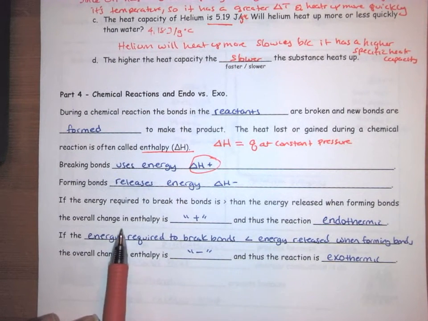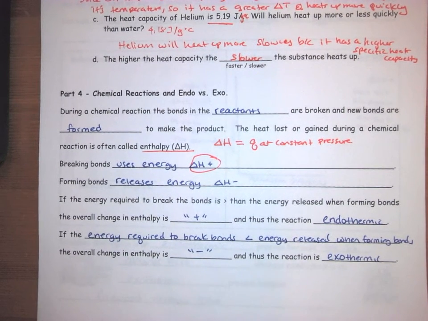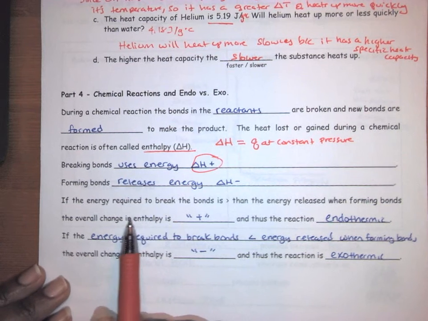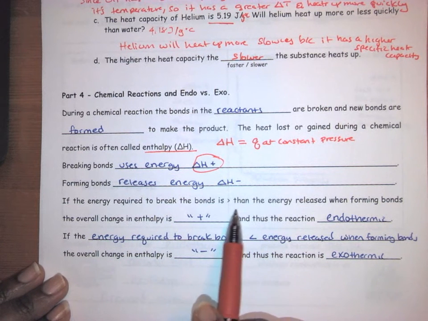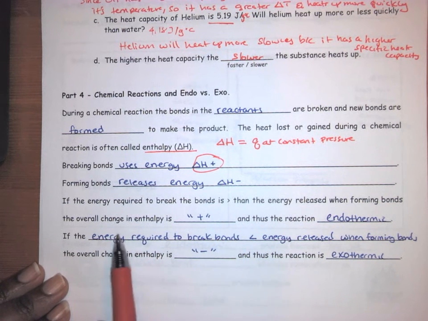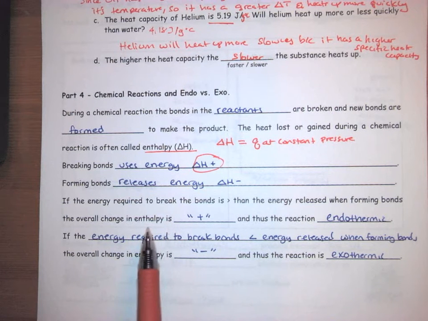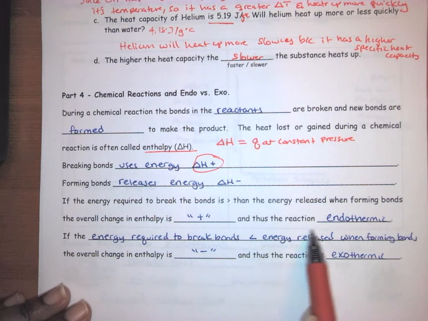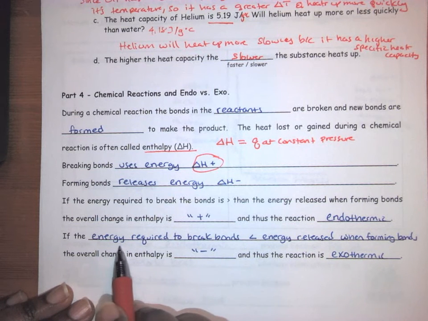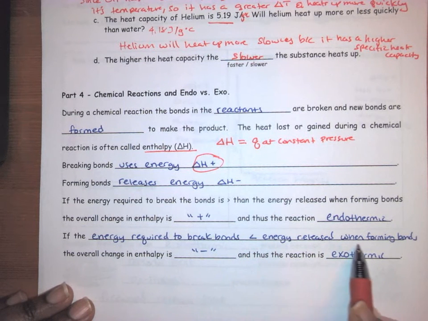Now, for the overall system, for the overall chemical reaction, if the energy required to break the bonds is greater than the energy released when forming the bonds, then the overall delta H will be positive, and that will make it what's called endothermic. If the energy required to break the bonds is less than the energy released when forming bonds, the overall enthalpy is negative, and that would make it exothermic.